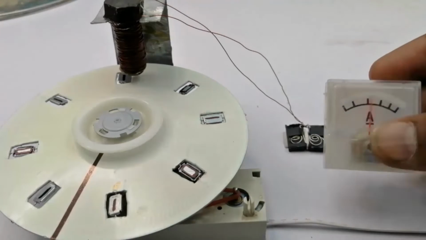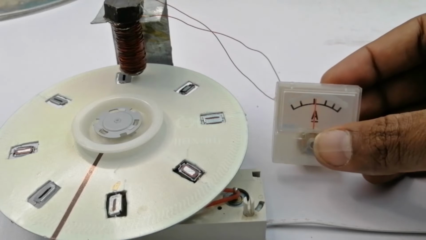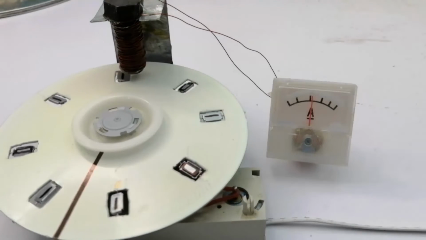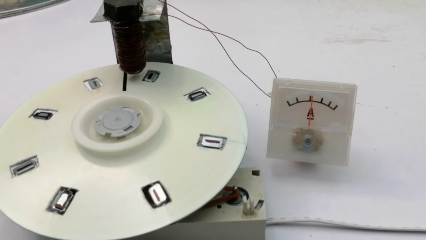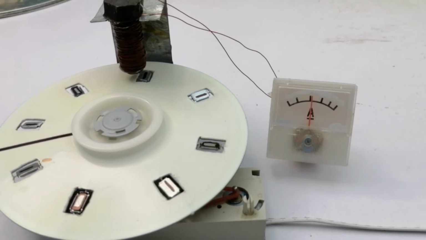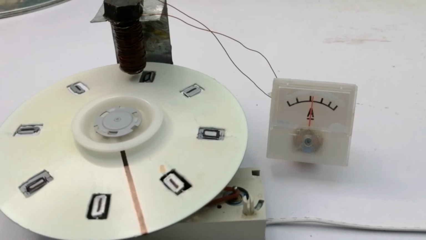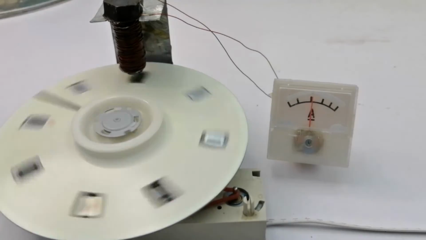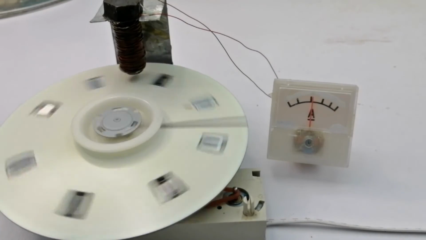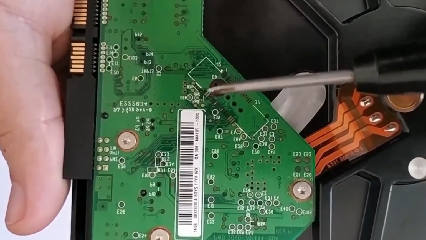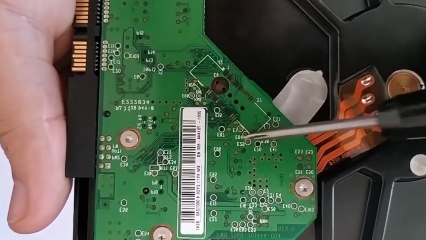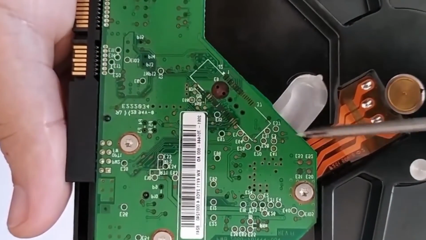Let's connect this voltmeter to the head's wire and see what happens. Turn on the hard drive. You can see that the needle is constantly moving back and forth due to the magnets passing under it. If we speed up the disk, more current is generated as the magnet travels faster. The firmware on the hard disk understands the data coming from the head and provides it to the computer.